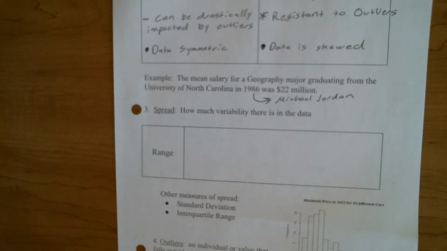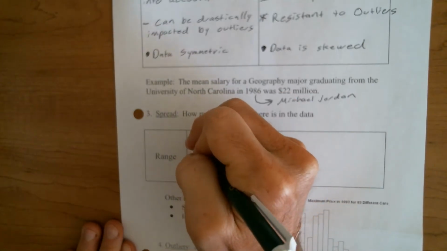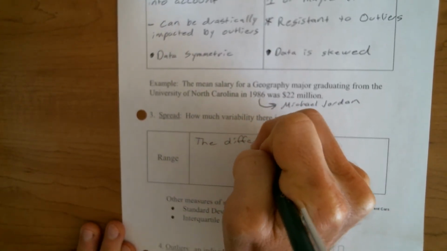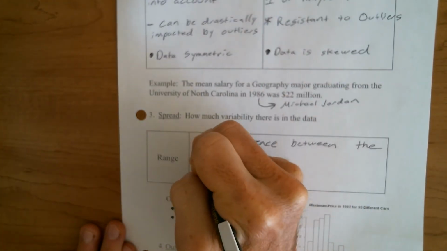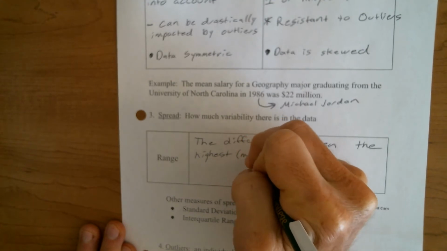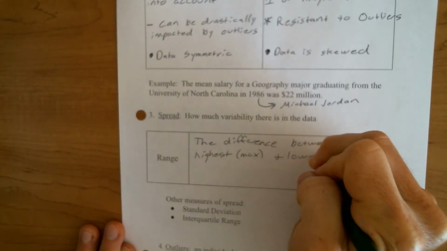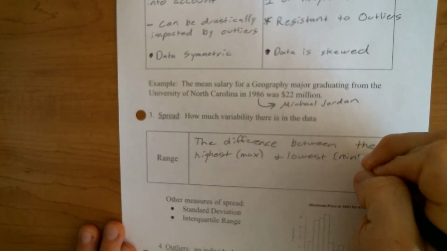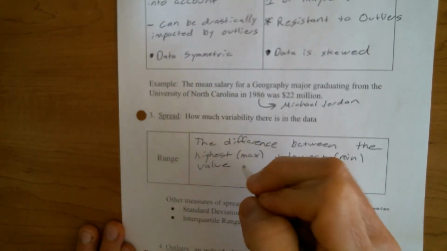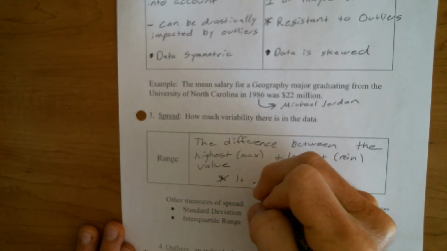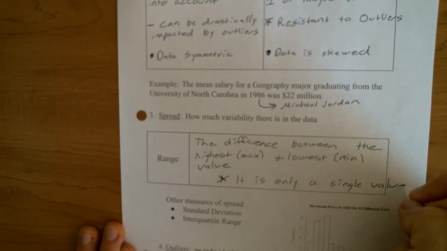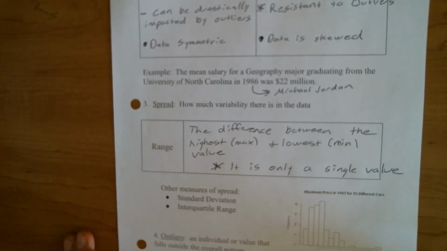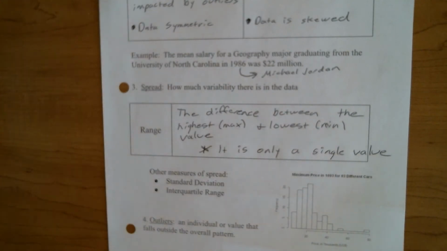So when I ask for the range, I'm not looking for, oh, it's from 2 to 10. I'm looking for the difference between the highest, so I'm going to put max, and lowest, so I'm going to put min, value. And then just to make sure we're super clear on that, it is only a single value. So whenever you're calculating the range, it should be one single value that you're reporting. All right? It shouldn't be, oh, it's from 2 to 10. If the min was 2 and the max was 10, you should be saying the range is 8. I'm getting a range of 8.